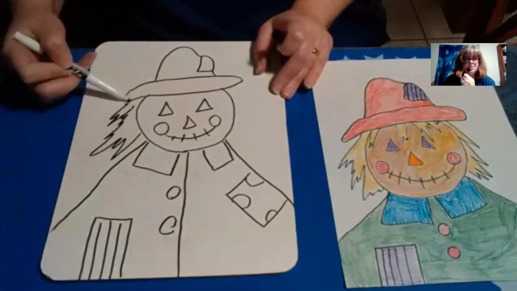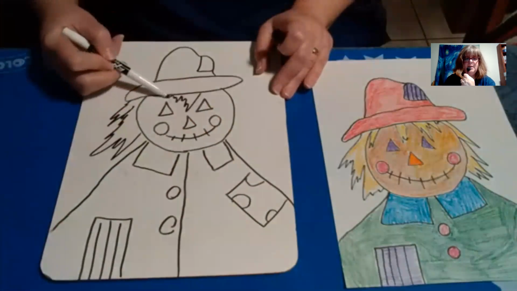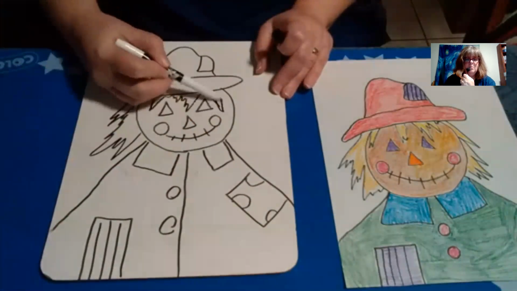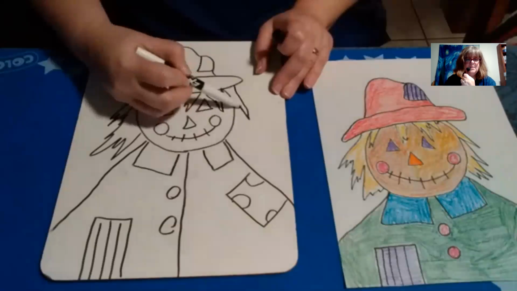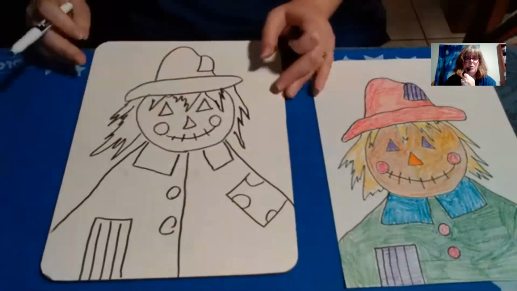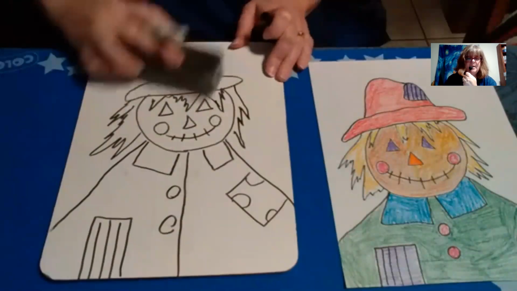And the hay, I just did some very scraggly shapes here. They're more organic shapes because this is supposed to be like hay or things that we would use to stuff his hat with.